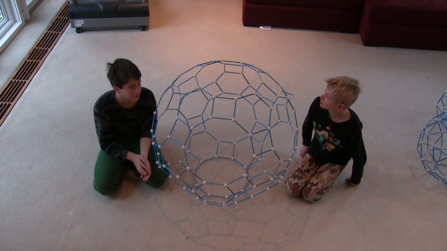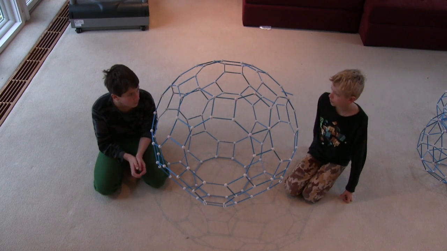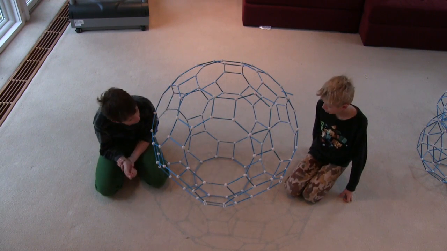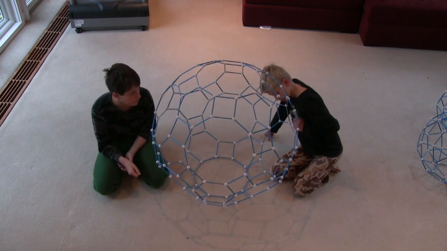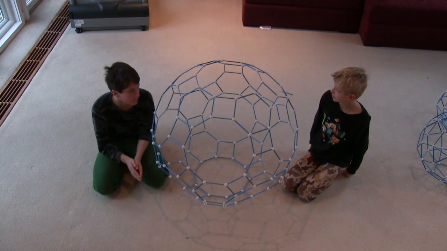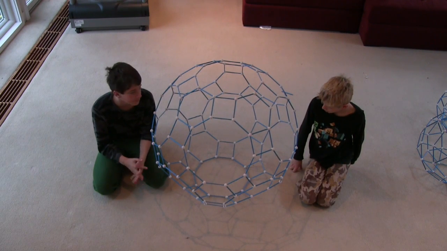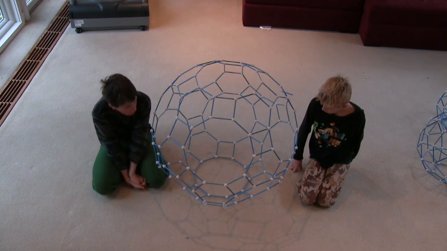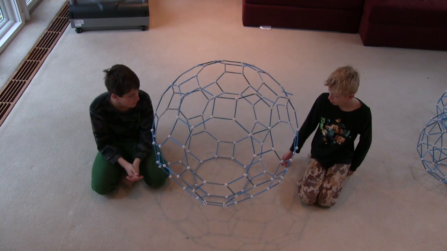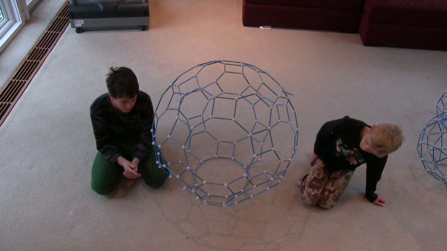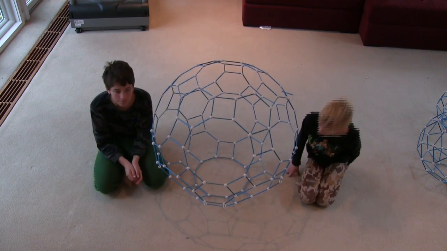Why don't you see how many hexagons there are around one of the decagons? So 1, 2, 3, 4, 5. Okay, so around each decagon there are 5 hexagons. Since there's 5 hexagons and 12 decagons, how many would that be? That would be 60. But how many times do we count each hexagon when we do this? 3. Okay. So that would be 20. Okay, good.